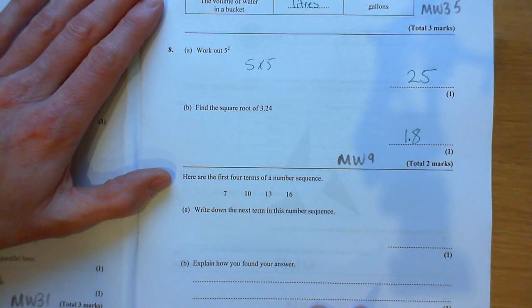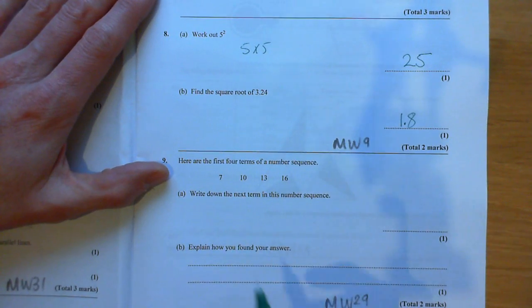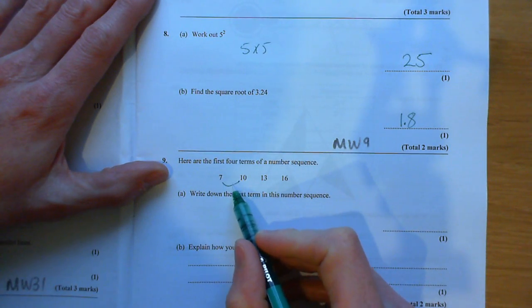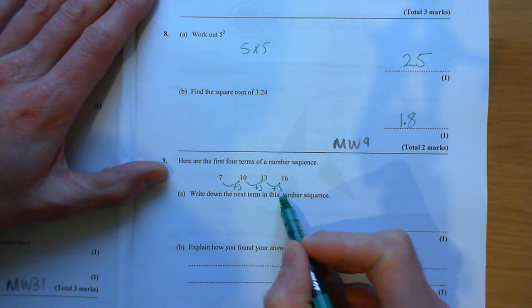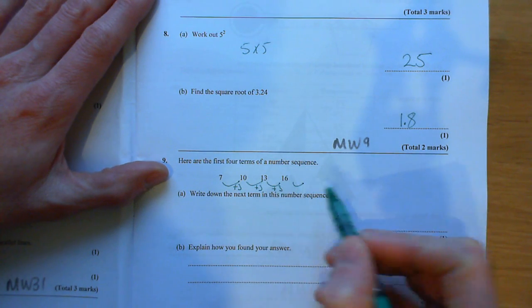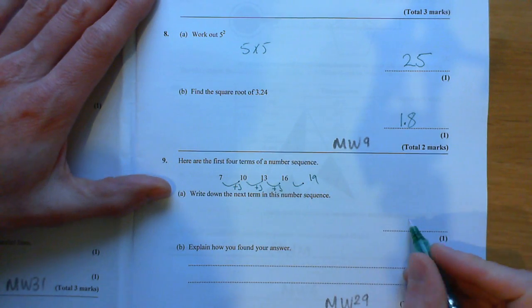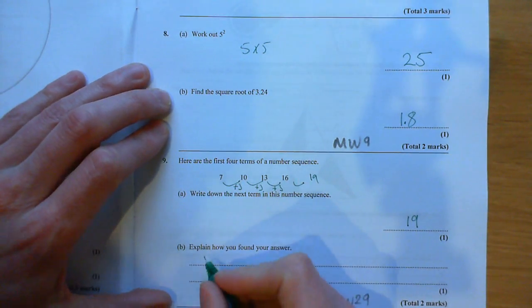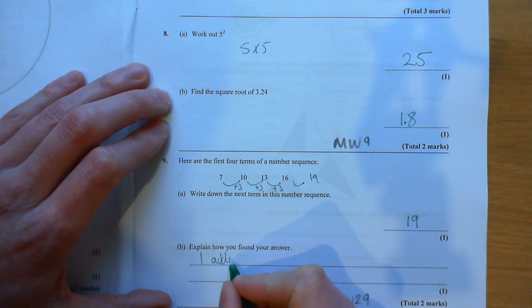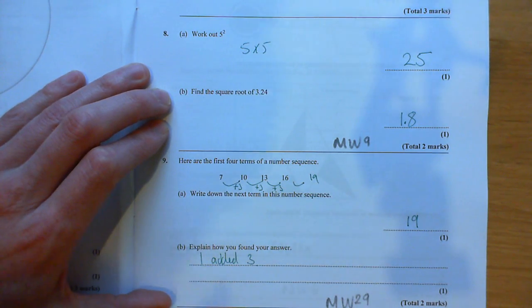Here are the first 4 terms of a number sequence. Write down the next term in the number sequence. I'm going to work out, that's 3, plus 3, plus 3. So I'll add another 3 would be 19. Explain how you found your answer. I added 3.